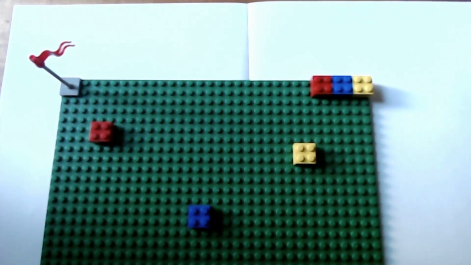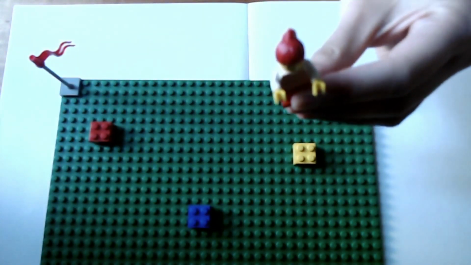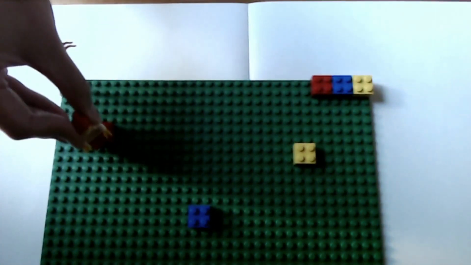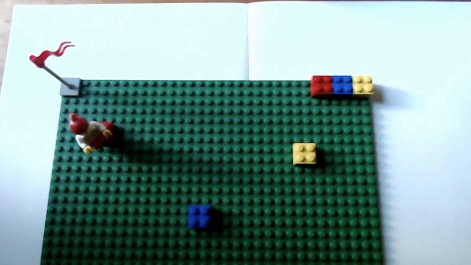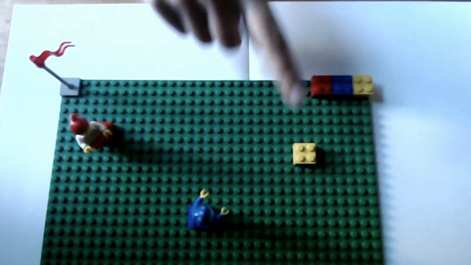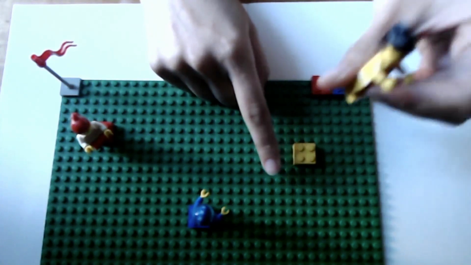And this is where our pointers come in. In the C memory model, we have pointers. In the Lego memory model, we have minifigs. The red minifig points to the blue node. Blue node is pointing to the yellow node, and the yellow node has a pointer.